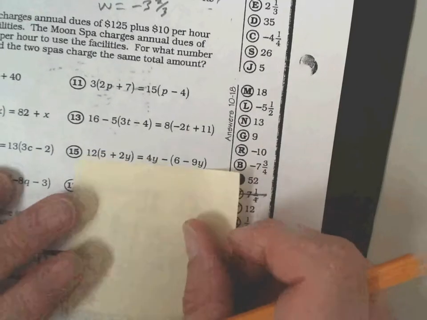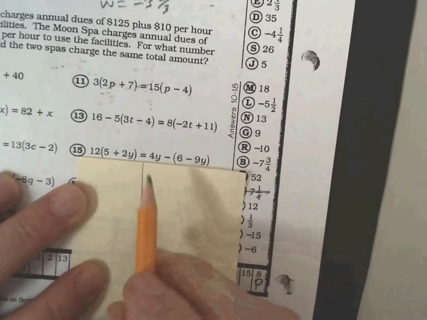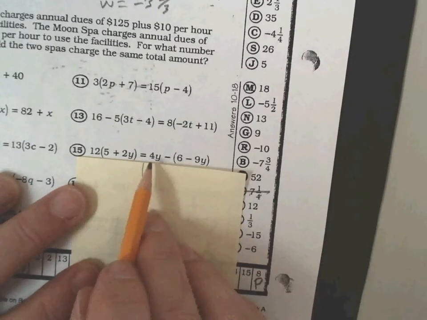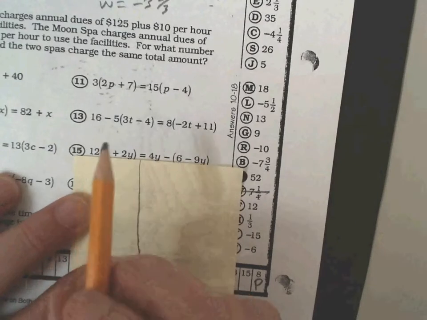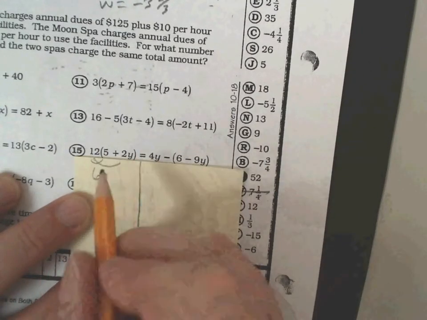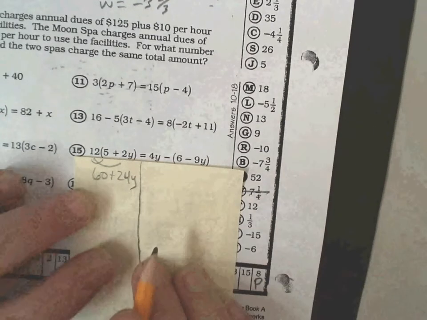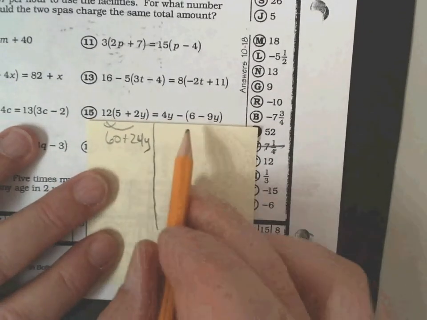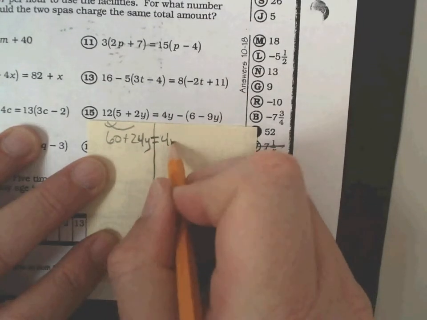Let's try a harder one. Here I have a double distribution going on. Again, I'm just going to do it on either side of this line. I'm not going to rewrite the equation. Start out by taking care of our distribution. 12 times 5 is 60. 12 times 2y is plus 24y. I don't have to do anything with this 4y, so I'm just going to bring it down.